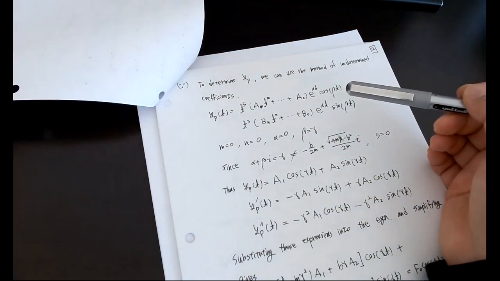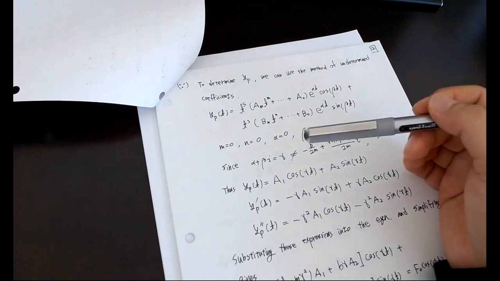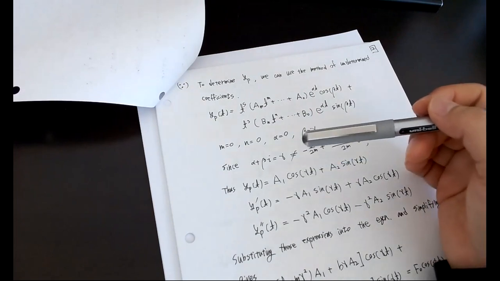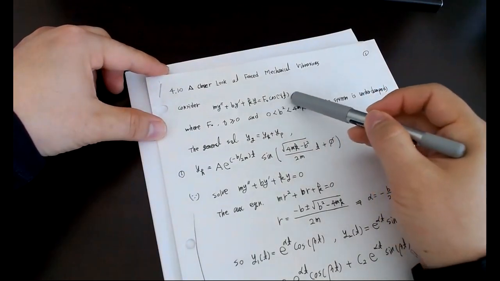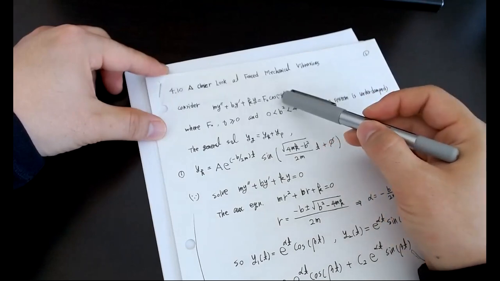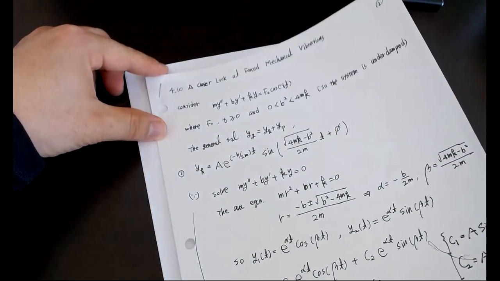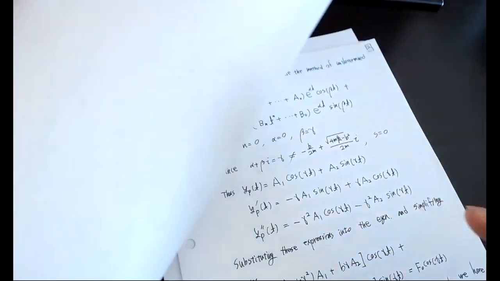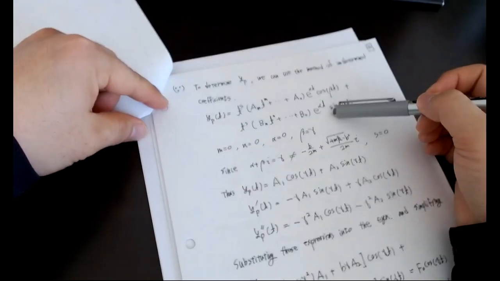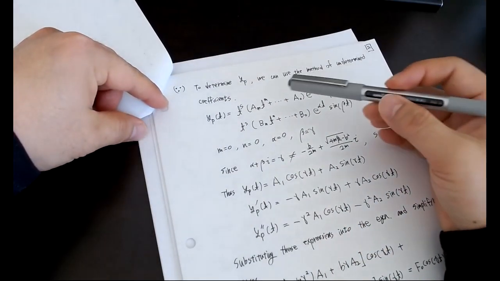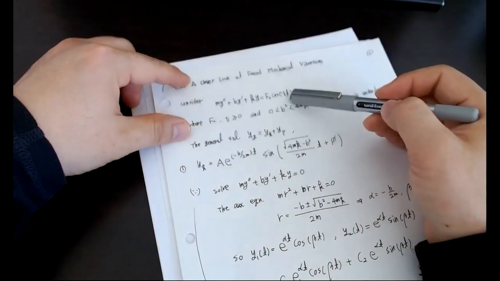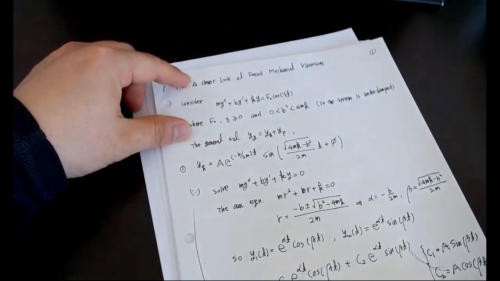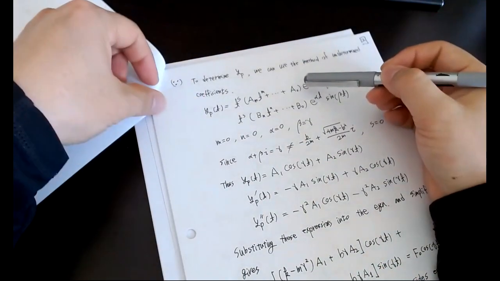The form of the particular solution is determined by the type of the source function, right? Here the source function is a constant f0 times a cosine function. So since cosine is involved, the form of a particular solution must be this right here. And definitely n must be 0 because there are no polynomials involved. So n must be 0, and also alpha must be 0, right?